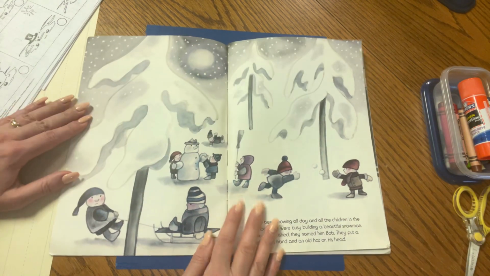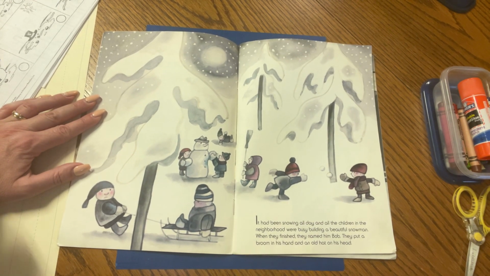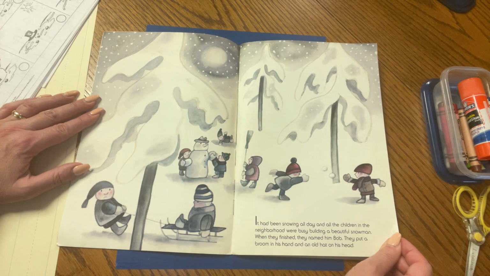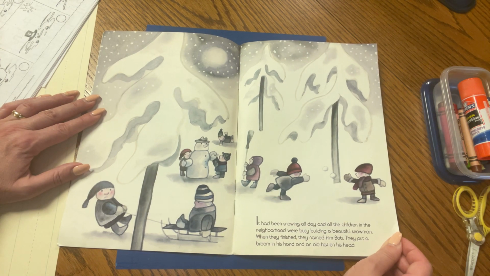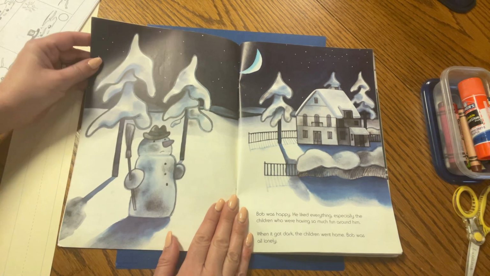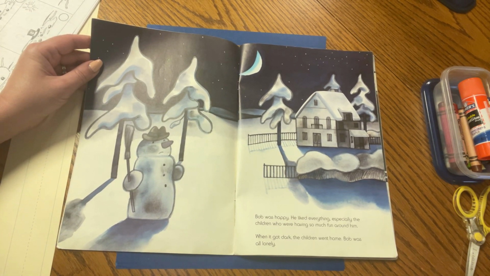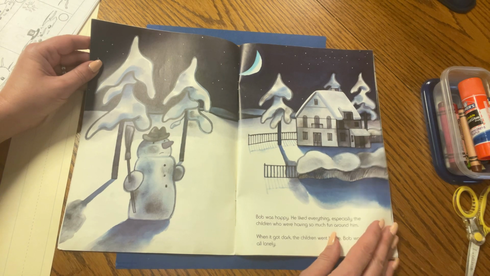Let's listen. Let me move my glue and my scissors out of the way. We'll need those later. It had been snowing all day, and the children in the neighborhood were busy building a beautiful snowman. When they finished, they named him Bob, and they put a broom in his hand and an old hat on his head. Bob was happy. He liked everything, especially the children who were having so much fun around him. When it got dark, the children went home. Bob was all lonely.